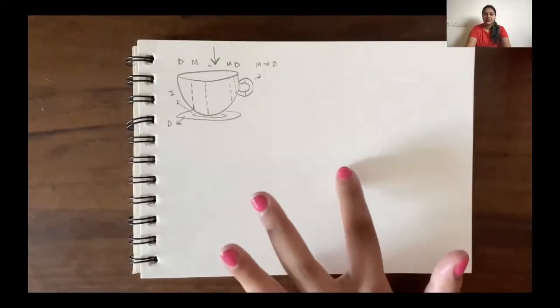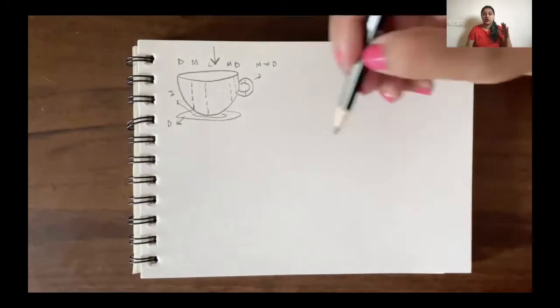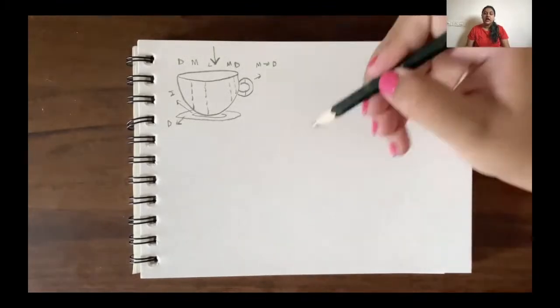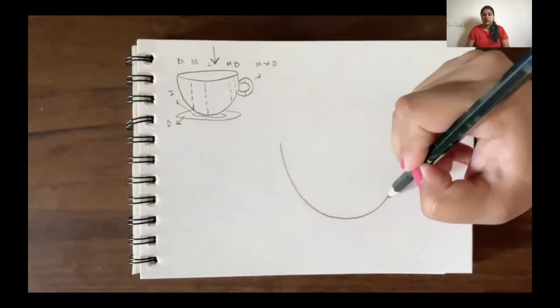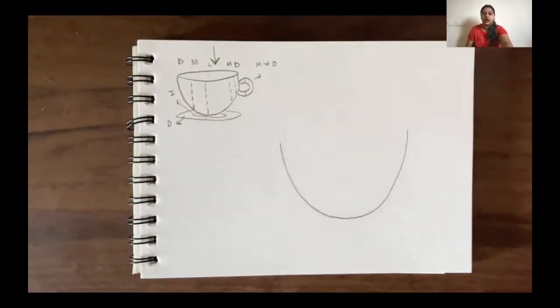Okay, so the first part is to draw the curve of it. You can see I'm going to draw quite a large curve right here because I want my cup to be on the larger side. I do not want a really small cup. So make sure you're also drawing it nice and big. All right. Okay, well done, everybody. Looking very nice. Excellent. So everybody's drawn their curve.